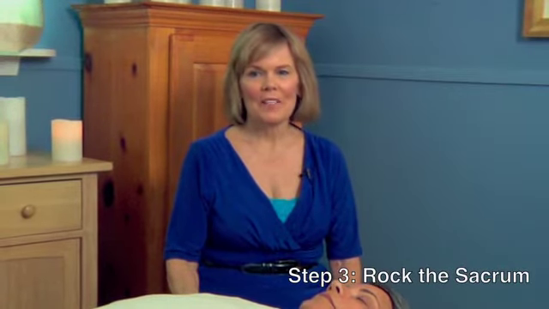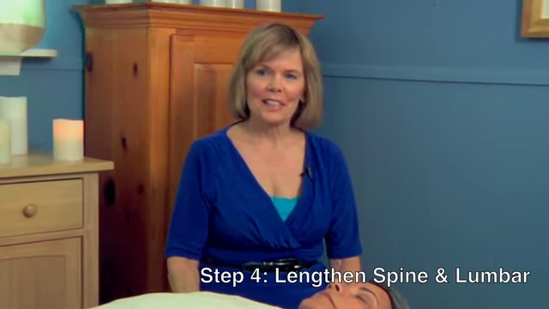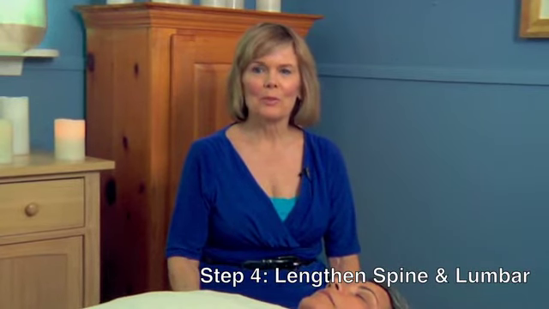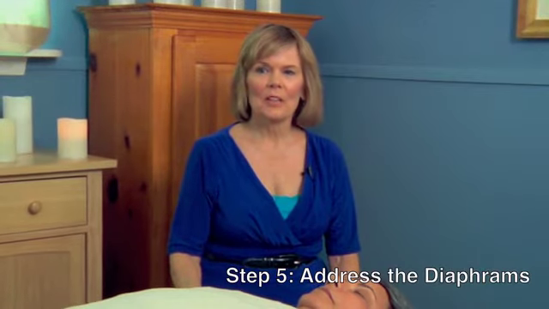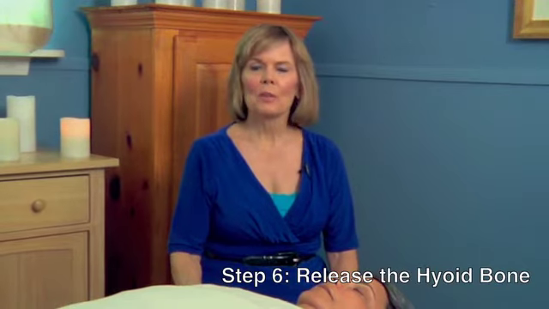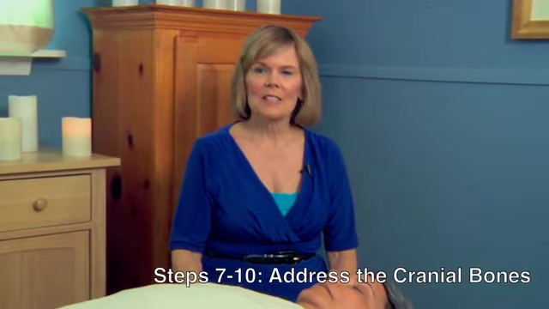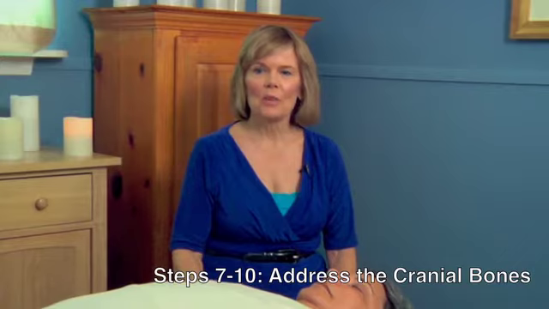Step 3, rocking the sacrum. Step 4, lengthening the spine in the lumbar sacral region. Step 5, addressing the pelvic, respiratory, and thoracic diaphragms. Step 6, releasing the hyoid bone in the throat. And lastly, Steps 7 through 10 address each one of the cranial bones. The practitioner may use discretion in using which steps are suitable for each client and may or may not follow them in sequential order, with time restraints and the extent of trauma being factors.